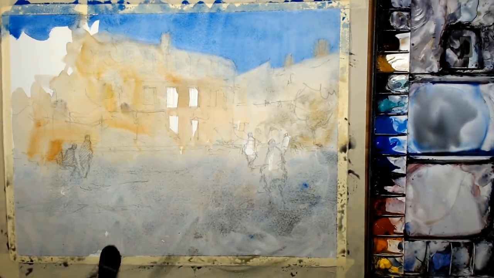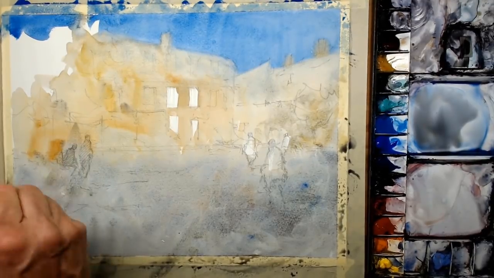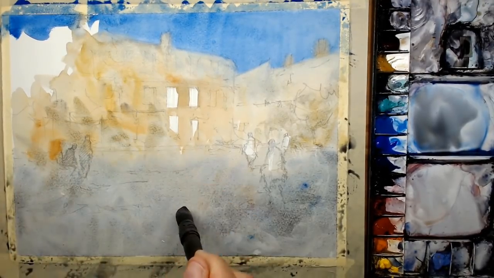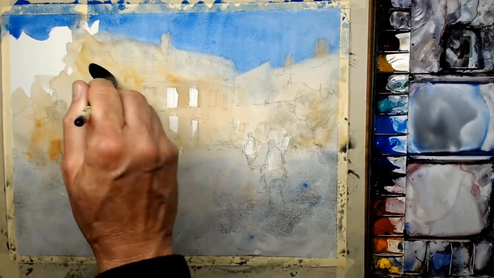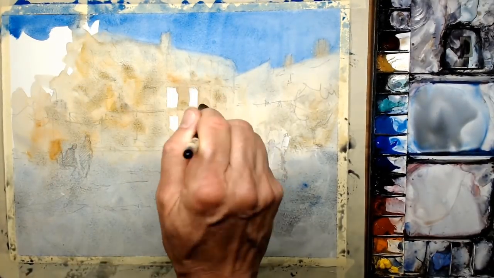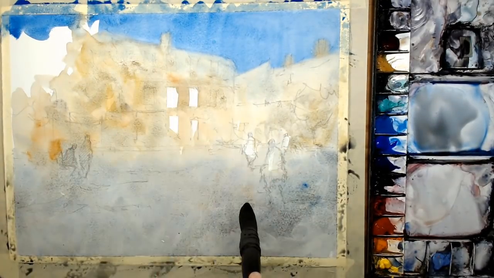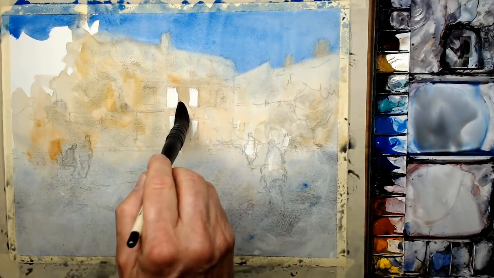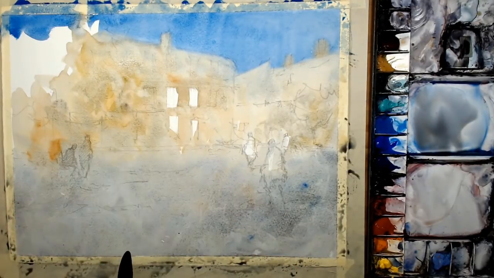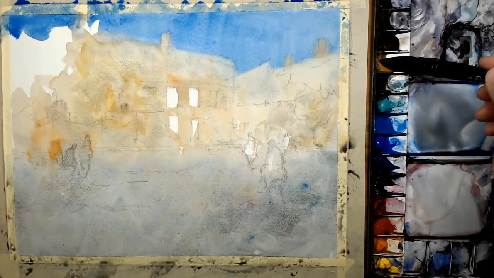So at this stage, I'm covering pretty much the whole painting. I need to be careful with the timing. Most of the paper is still quite moist.